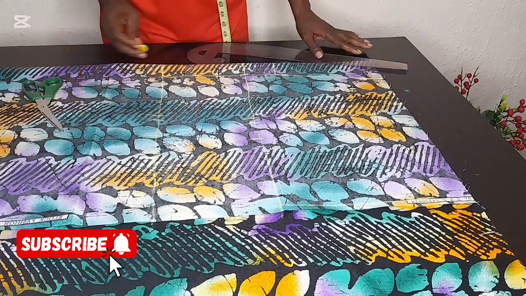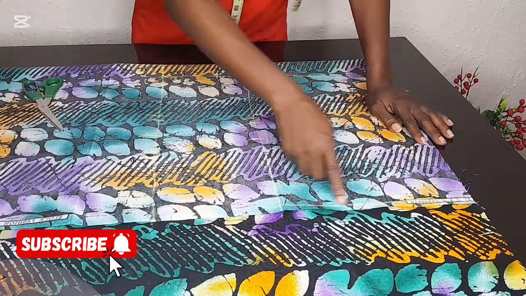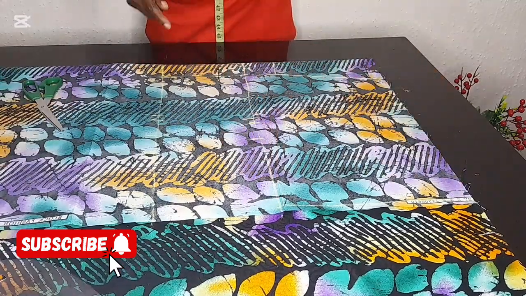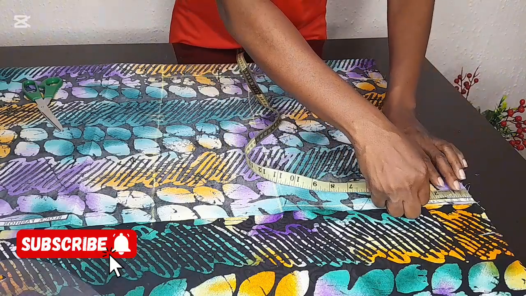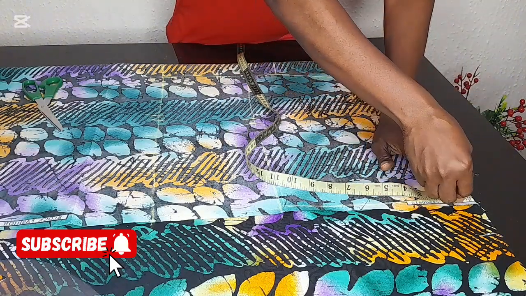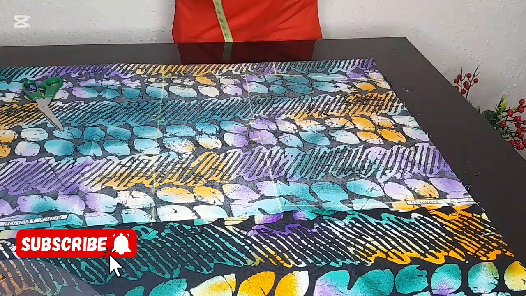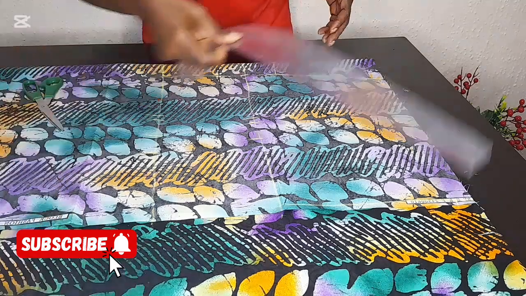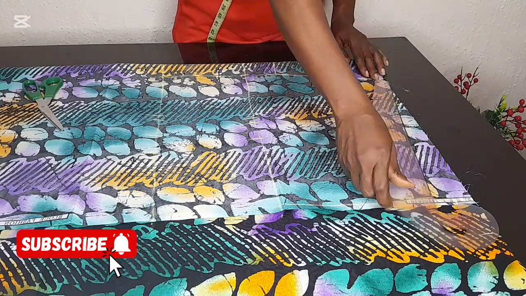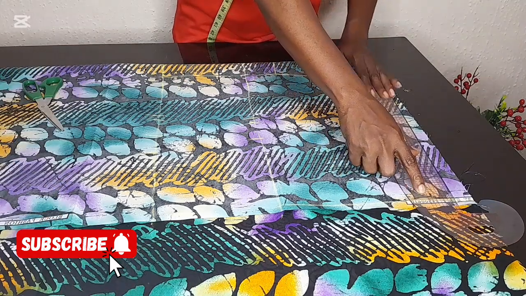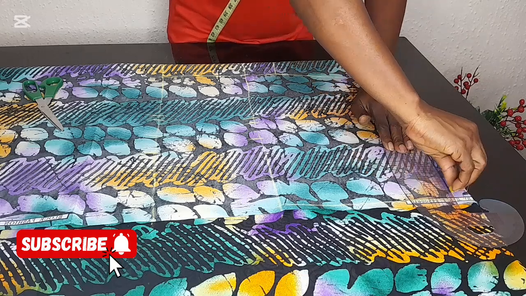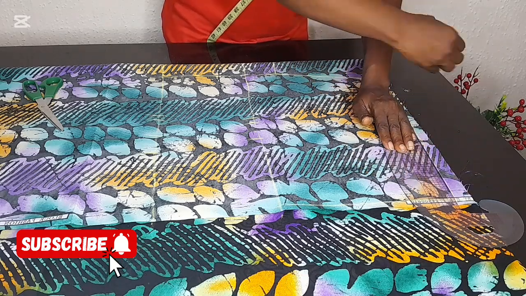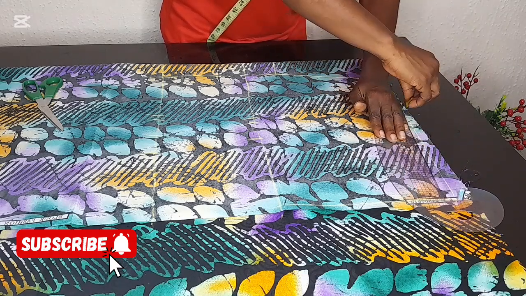I'm trying to make it not sharp. Now that I'm done, I'm going to connect. This is the arm length, 11. I just inputted 1 inch for our slanted shoulder.